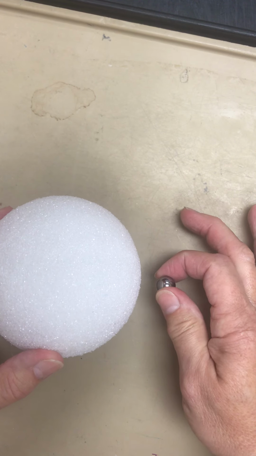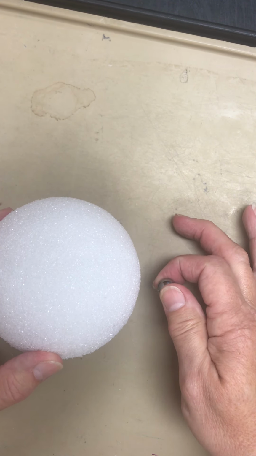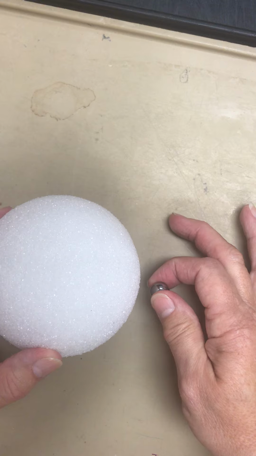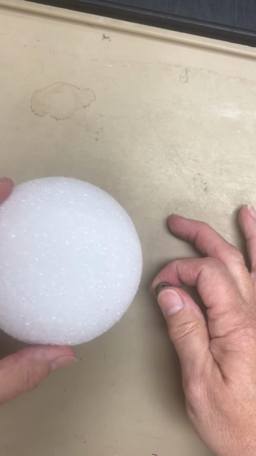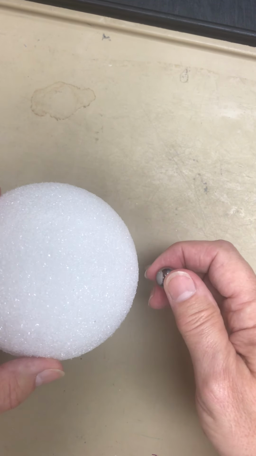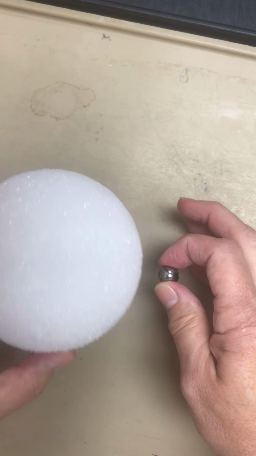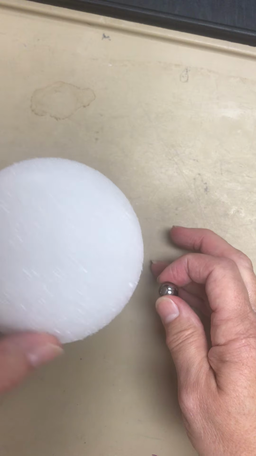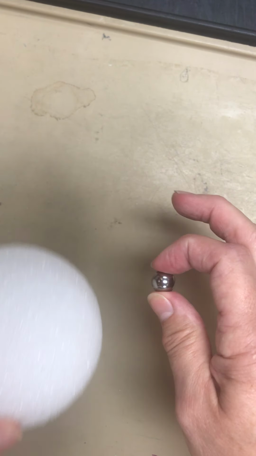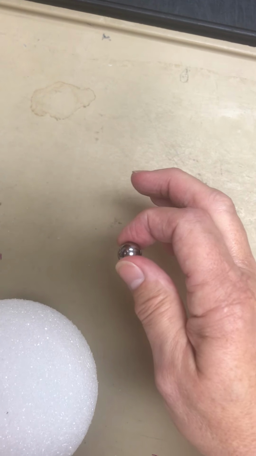So density is a comparison between mass or weight and volume. Mass being how much matter is in an object. You used a balance to figure that out. And volume is how much space it takes up. But these weigh the same. The styrofoam has a lot less density because its molecules are much farther apart. The steel has more density because the molecules are much closer together.